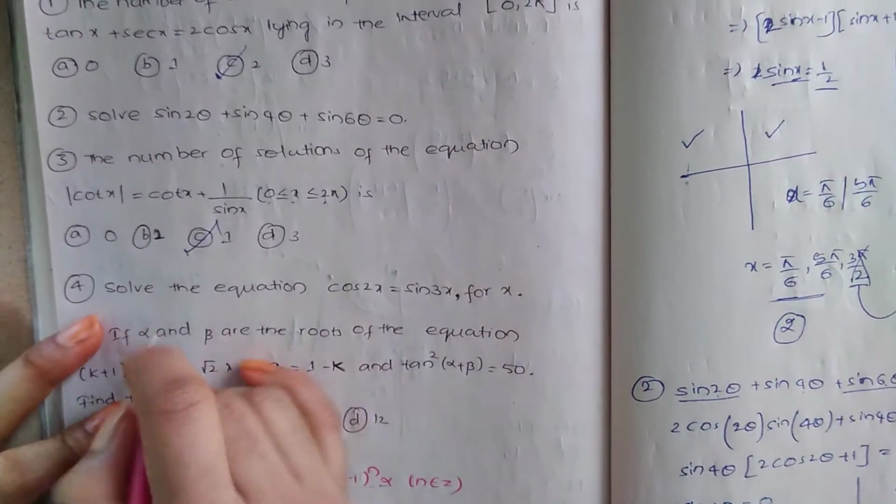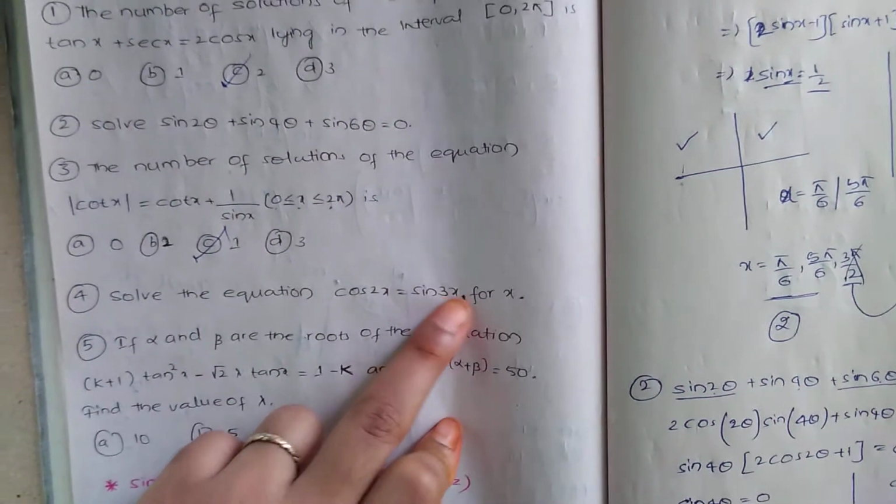Yes? Now let's see the next question. Solve the equation cos 2x is equal to sin 3x.